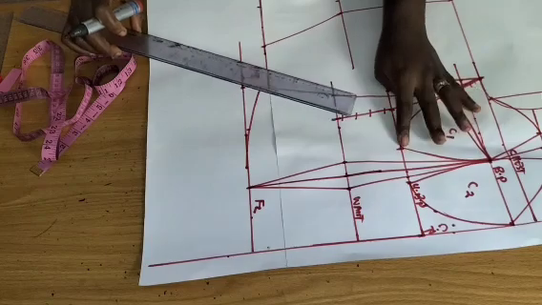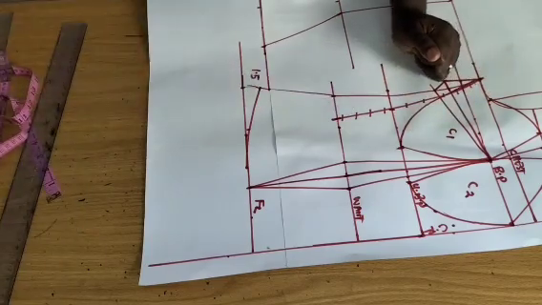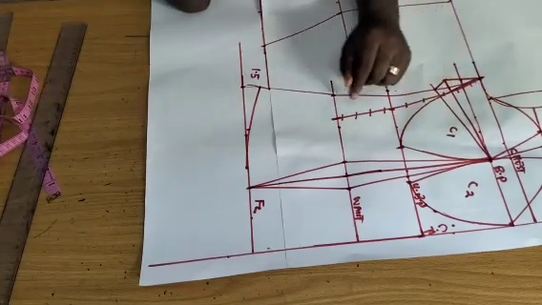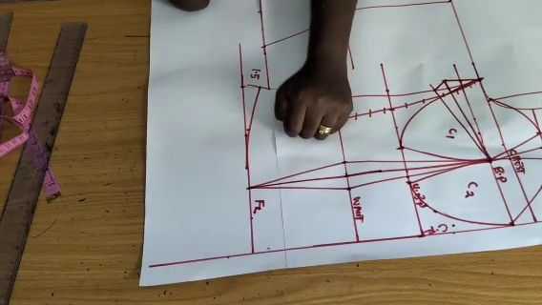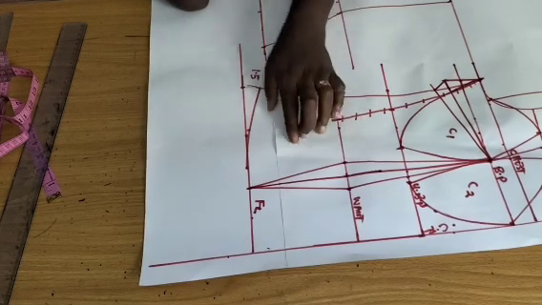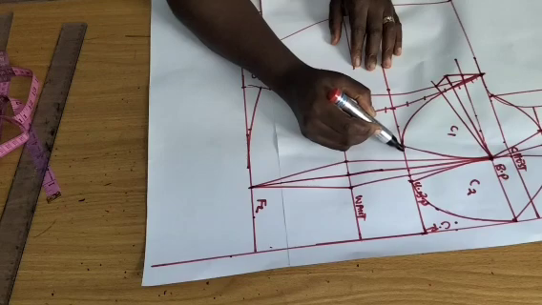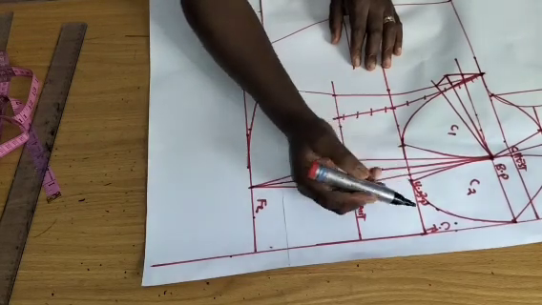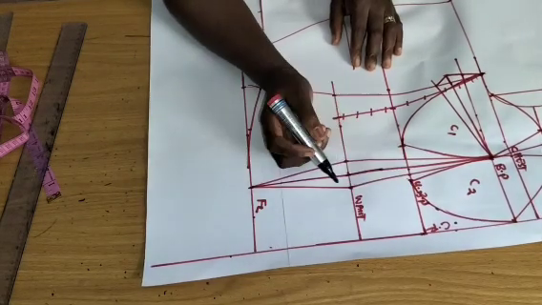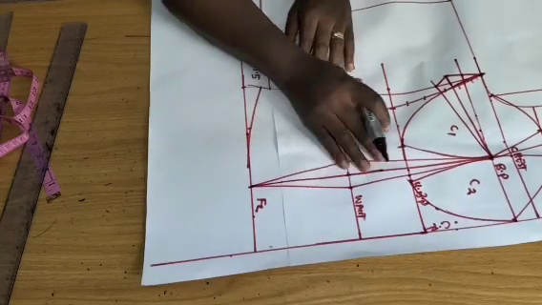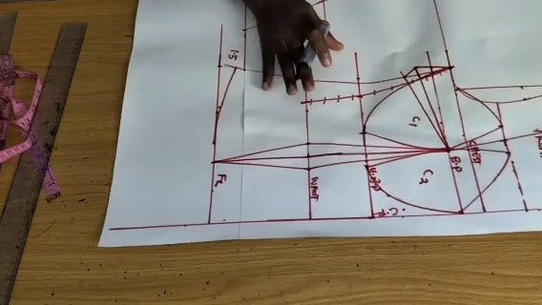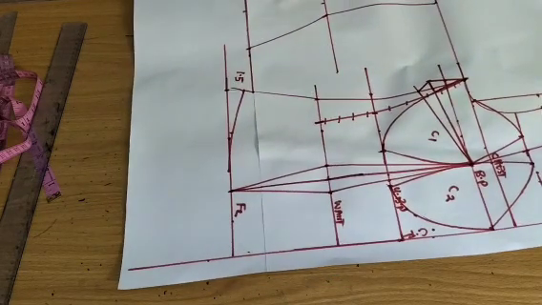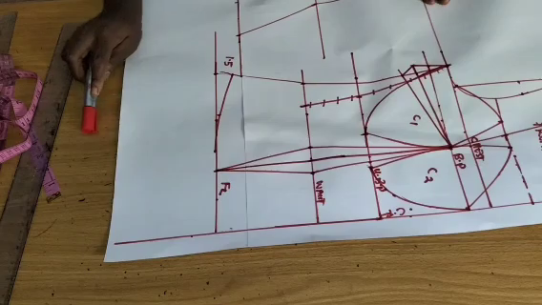Now for the cup area, we can decide to just leave this area like this. Of course, we are going to leave it the way it is, but then I'm going to cut from here to this dart and cut from here to this dart. Then I'll show you how to go about this other area. So we are done with the front right now. We are going to cut what we have on the front before we go back to the back.